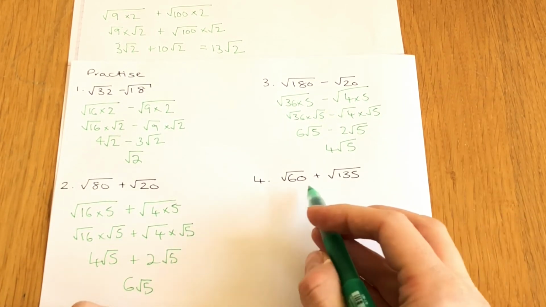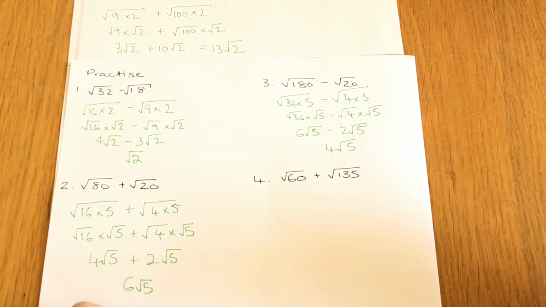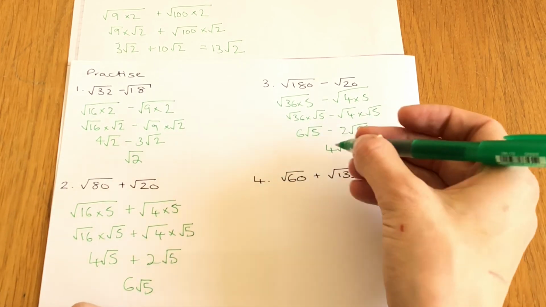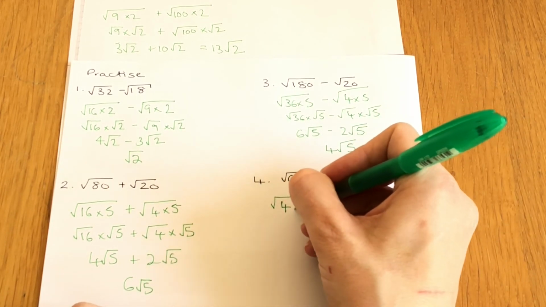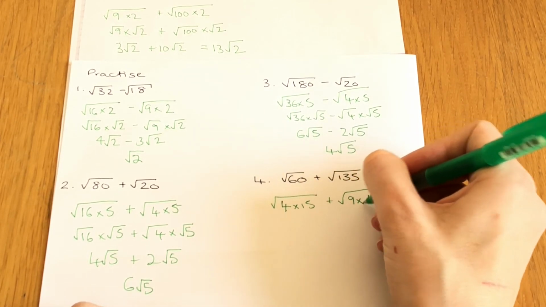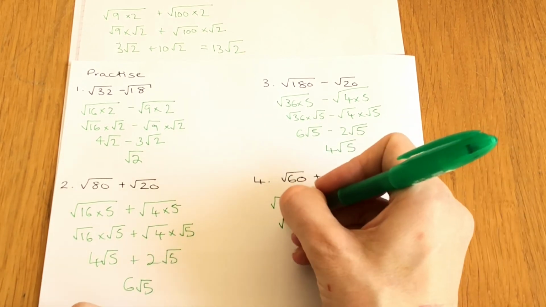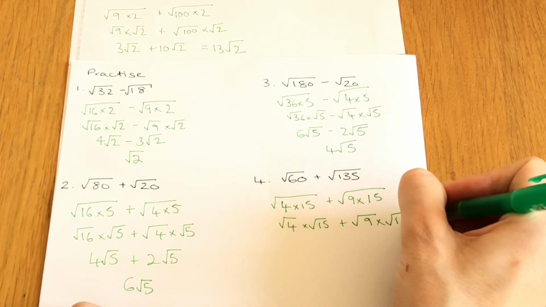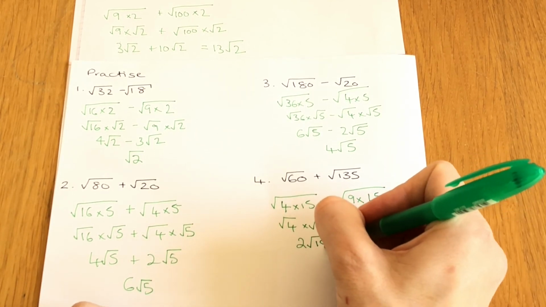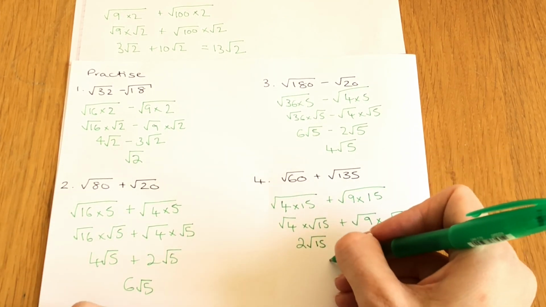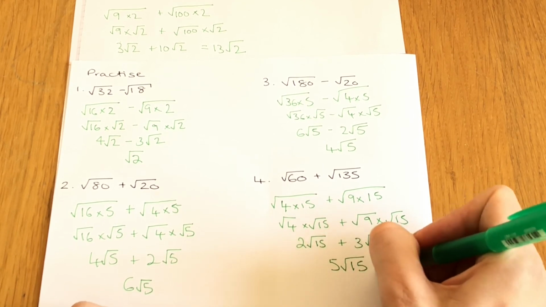And the last one here, again, these numbers might not come to you straight away, but start with thinking of the factors, see which ones work. 15 is a factor of both of these, and you can times 15 by a square number to get 60, and you can times 15 by 9 to get 135. Okay, so rewrite them. Root 4 times root 15, add root 9 times root 15, can be written as 2 root 15 and 3 root 15. 2 add 3 is 5 root 15.